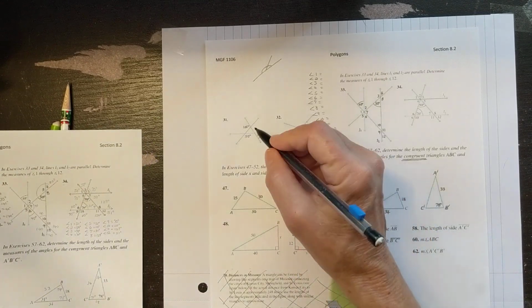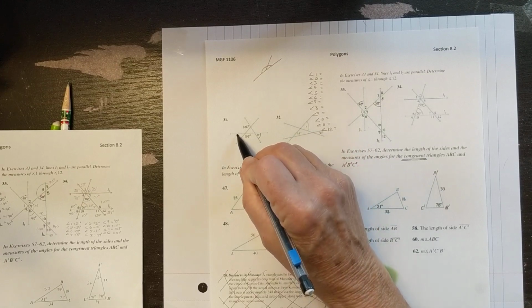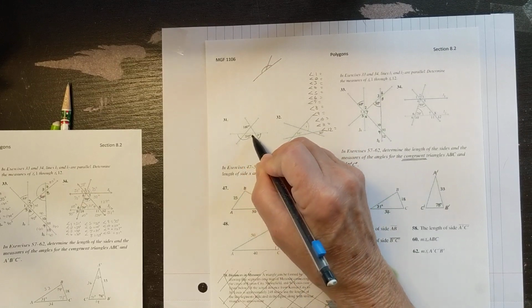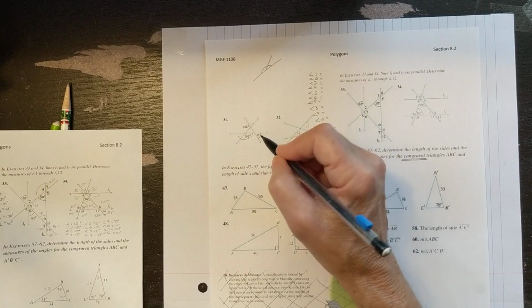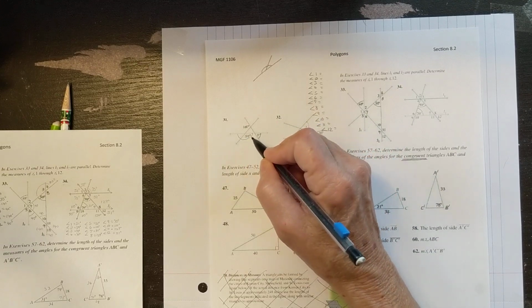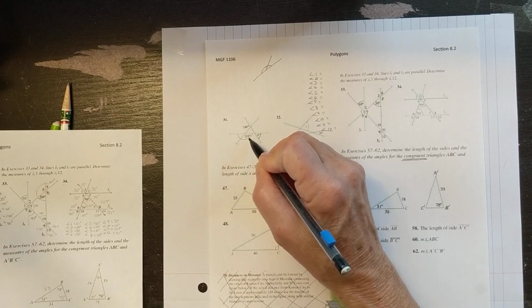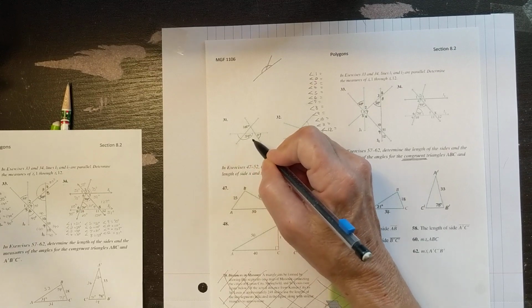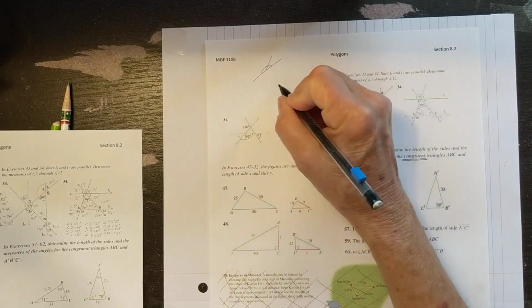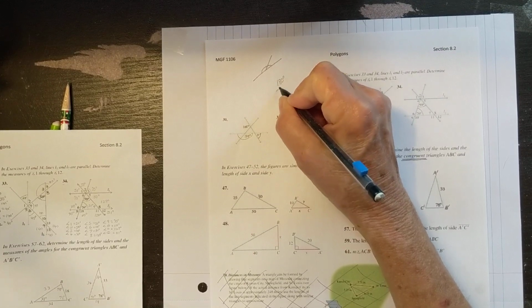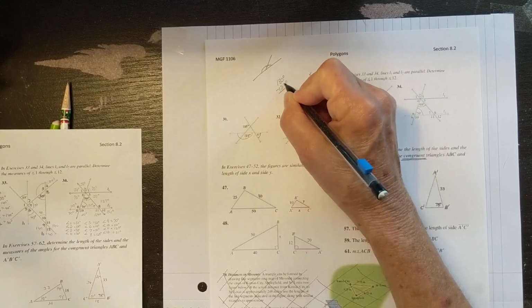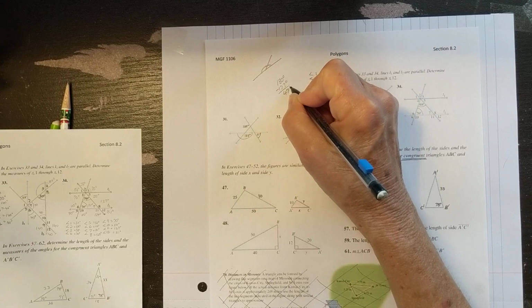If I start right here, I can say from here to here is 180 degrees because that's a straight angle. So this angle, whatever this one is here, if I add it to 133, I get 180 degrees. So if I take 180 minus 133, I get 47 degrees.